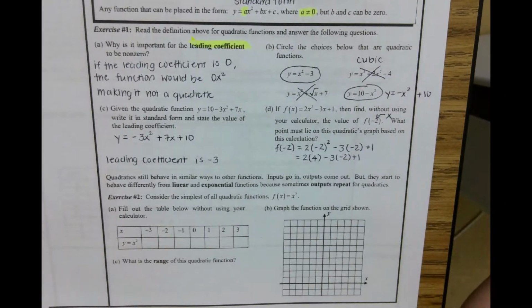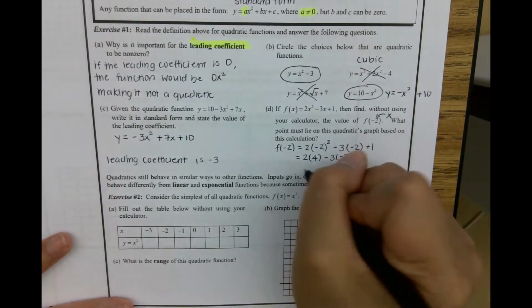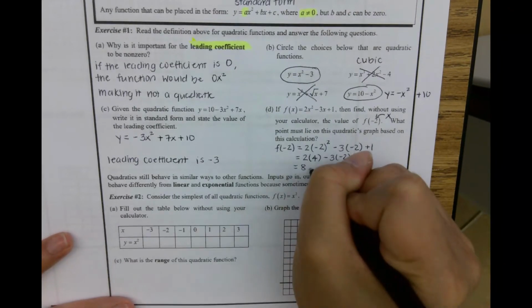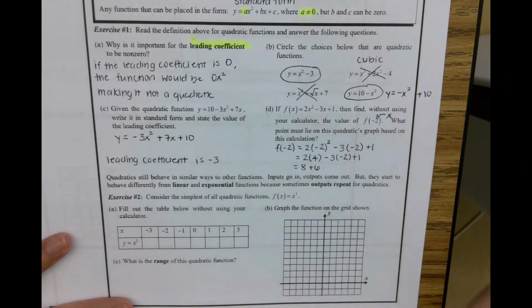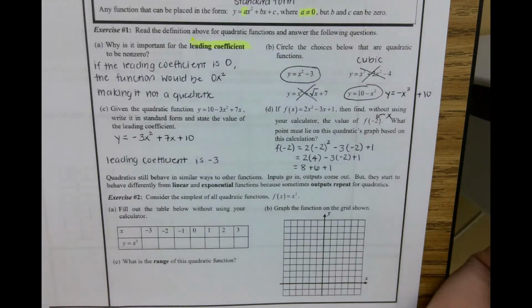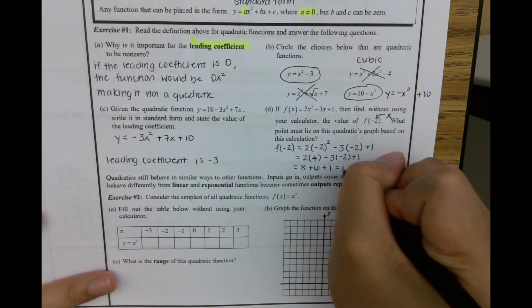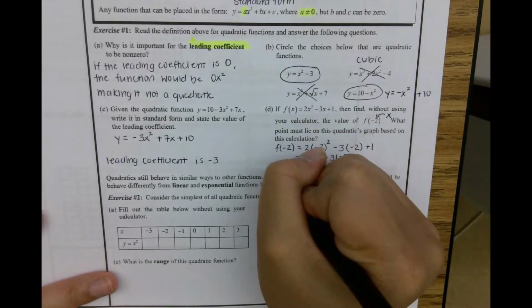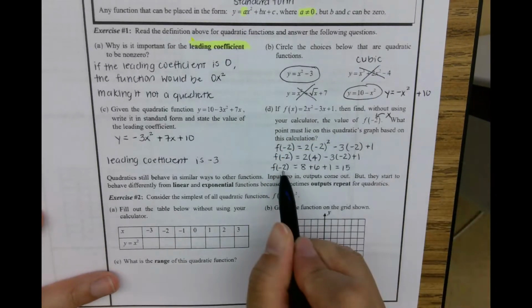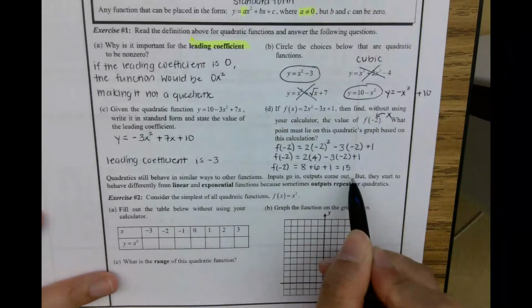Okay, then I'm going to do multiplication next. So 2 times 4 is 8. Negative 3 times negative 2 is a positive 6. And then plus 1. Okay, and then last is addition. 8 plus 6 plus 1 equals 15. Okay, so this tells me that when x is negative 2, the y value is 15.